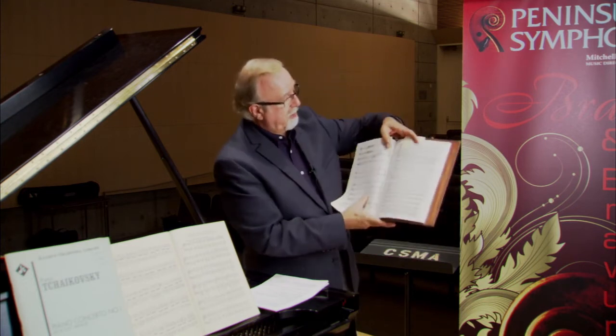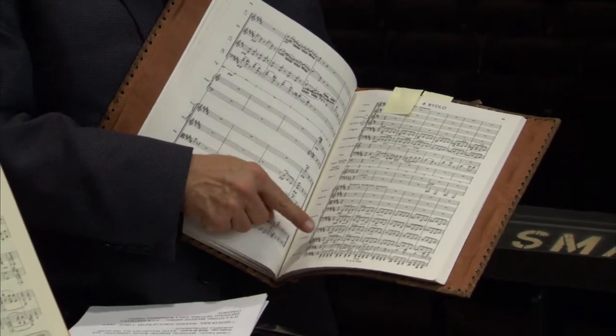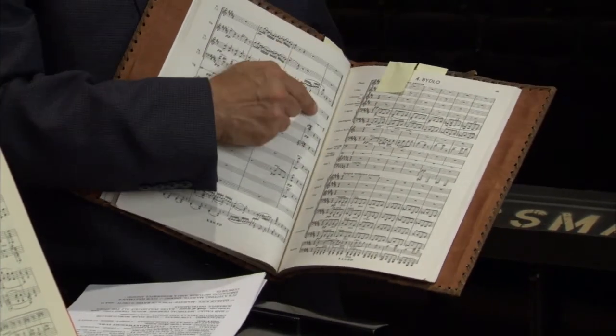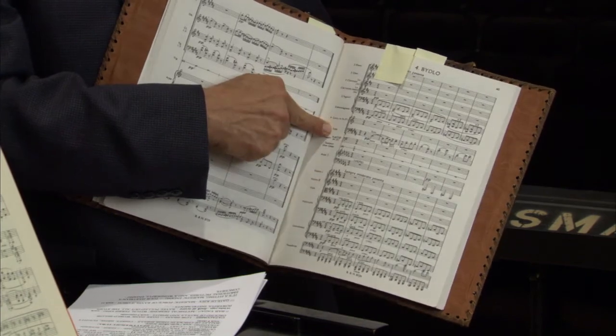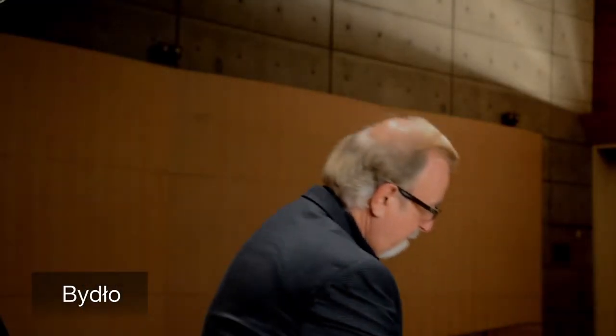Here's Bydło and the lower instruments of the orchestra, cellos and basses and bassoons, and here's the tuba part. Listen to what it sounds like. The tuba is the heavyweight of the symphony orchestra, and here it is straining, pushing, pulling actually, as hard as possible. Makes a wonderful visual picture of the straining of the ox pulling the cart.